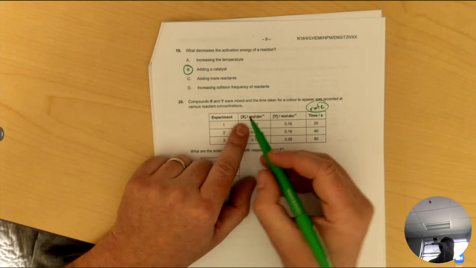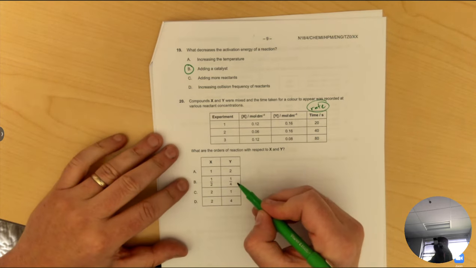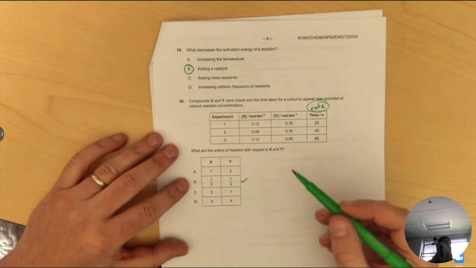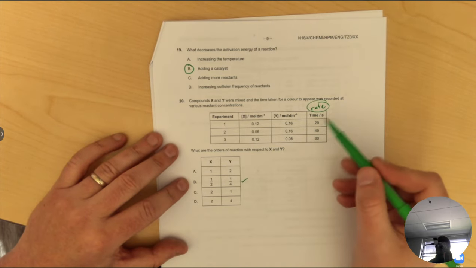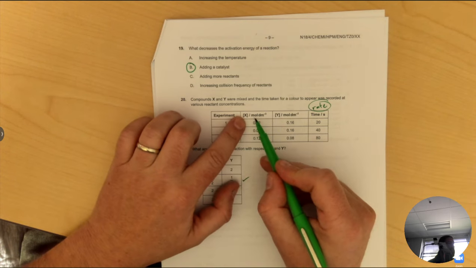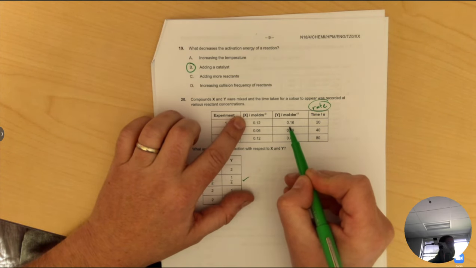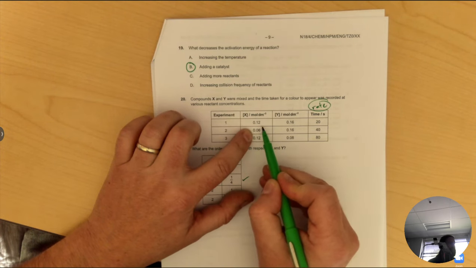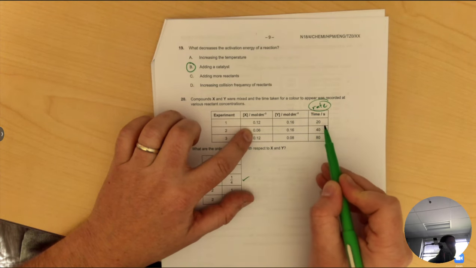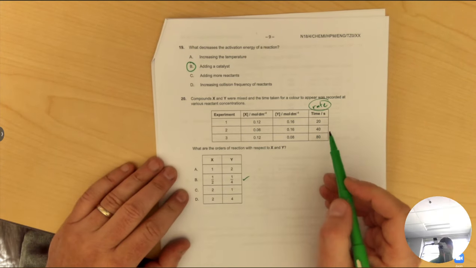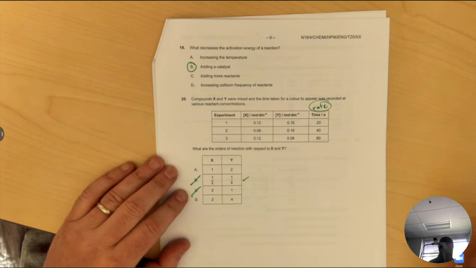Believe you me, there was a choice that I chose, which actually was by error, right? So that was what we call the distractor. So let's go ahead and determine the order with respect to X. I'm going to use the first two rows here because the concentration of Y remains constant. As I double the concentration, the reaction time halves. So we doubled the rate. Doubling concentration, double the rate, means it's first order with respect to X.